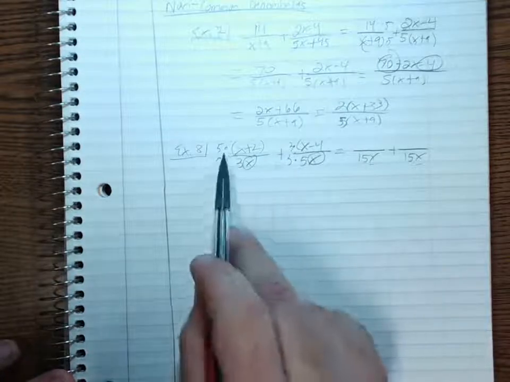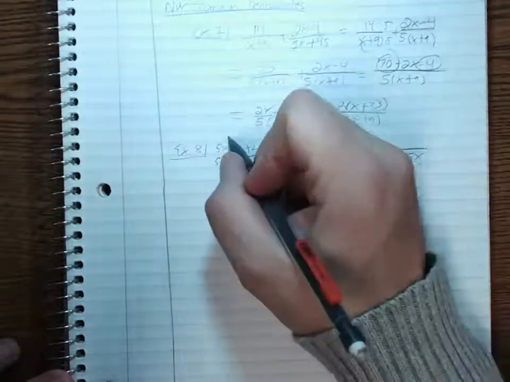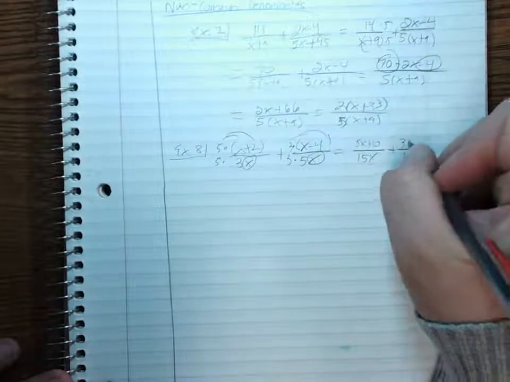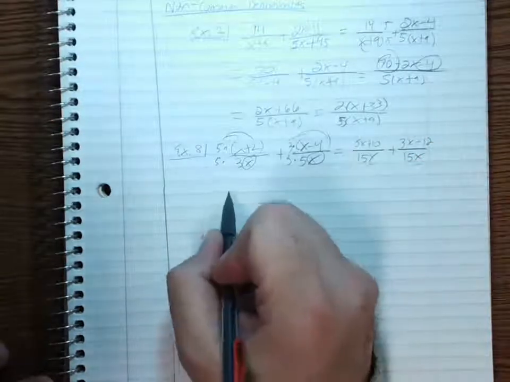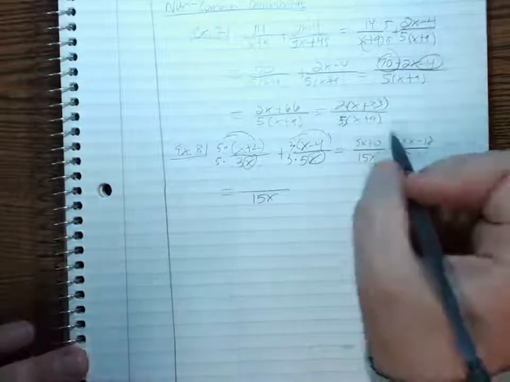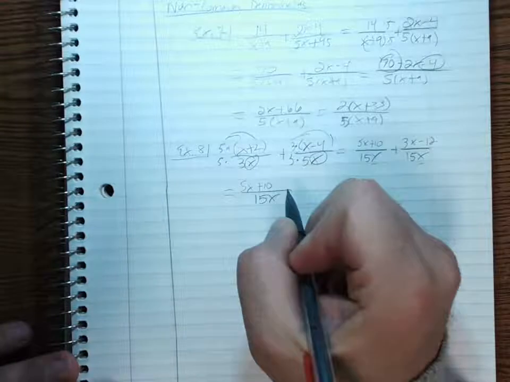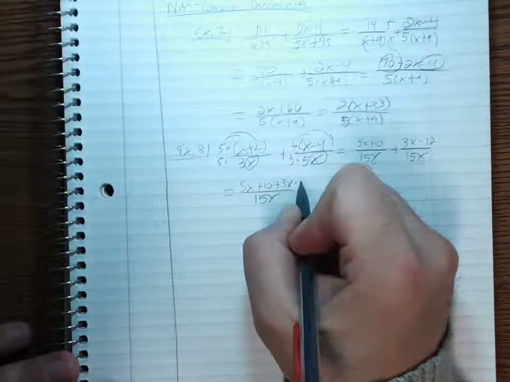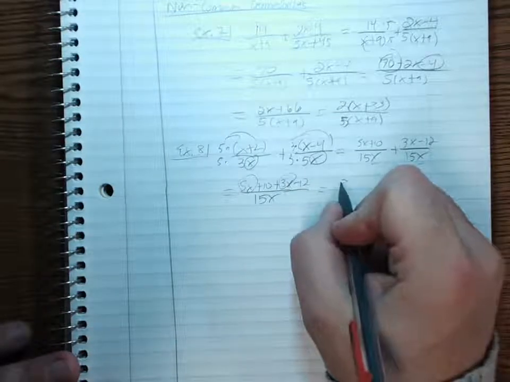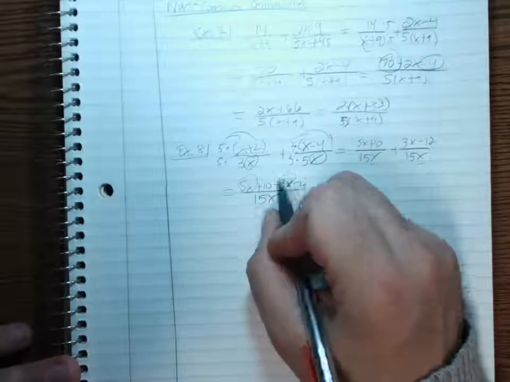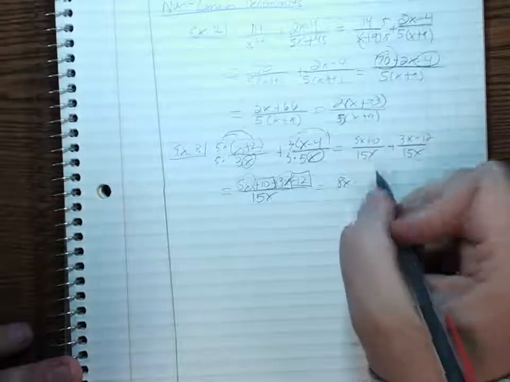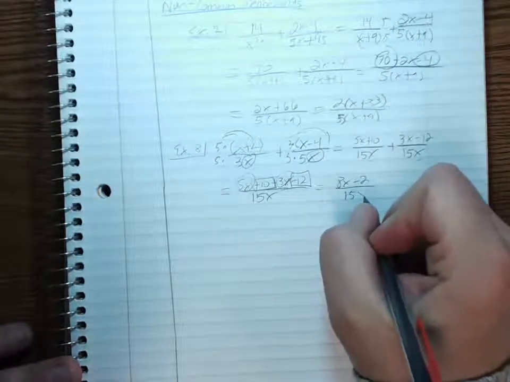on the bottom. And then on the top here, I can distribute this stuff. So when I distribute the 5, I get 5x plus 10. And if I distribute the 3, I get 3x minus 12. And then I can write them over one denominator, and that is 15x. On top, I have 5x plus 10 plus 3x minus 12. And I'll put some like terms together. 5x's and 3x's is 8x's. 10 and negative 12 is negative 2. And that's over 15x.